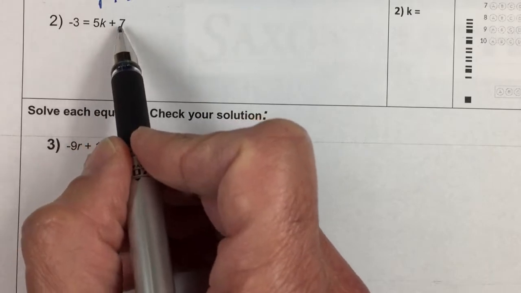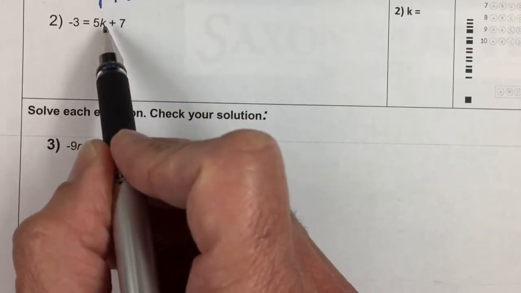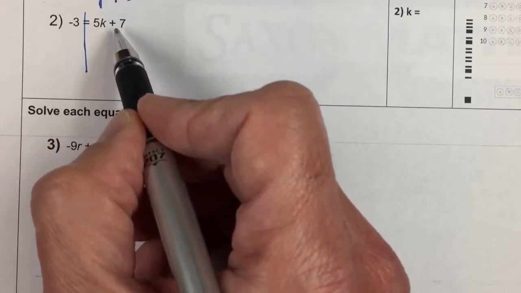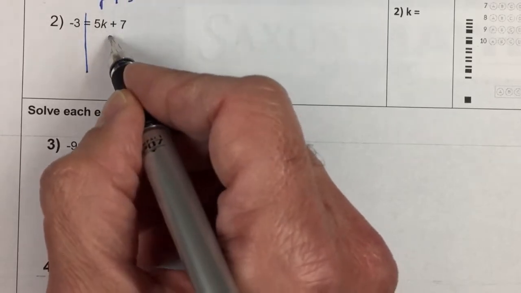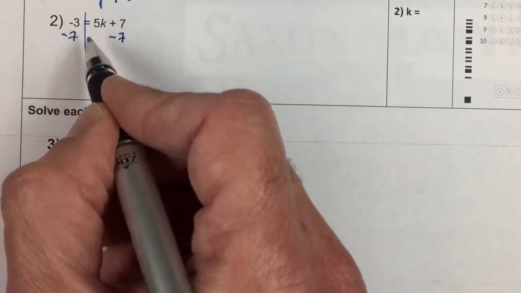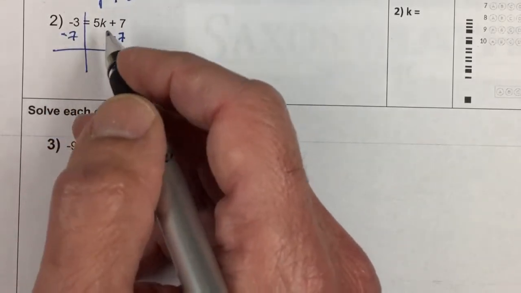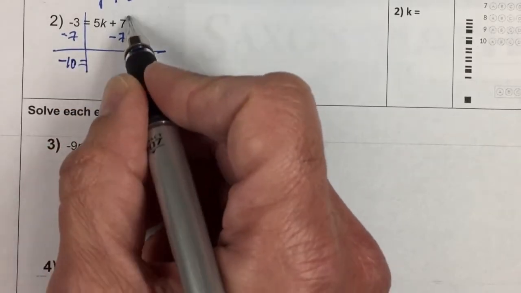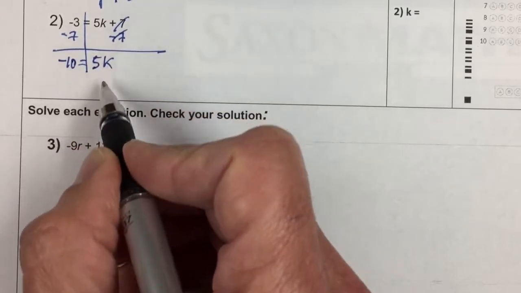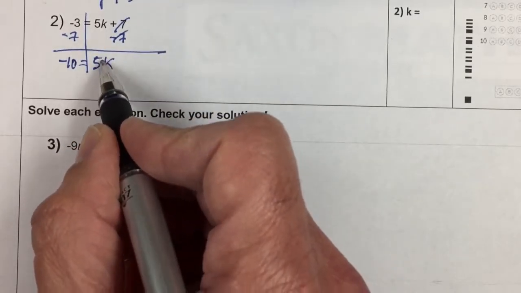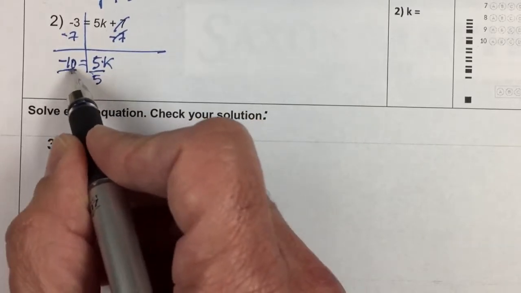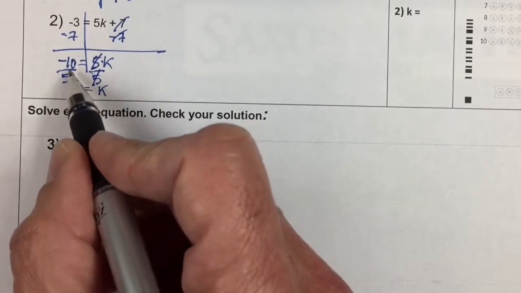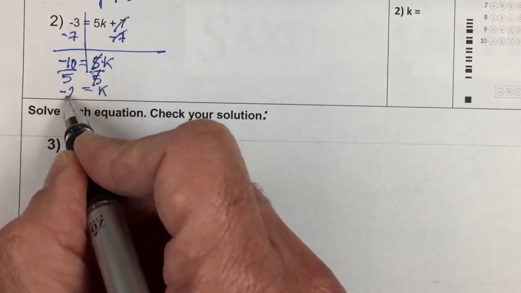Negative 3 equals 5k plus 7. On this side where the variable is, I'm going to undo the additions and subtractions. I have an addition here, plus 7, so I'm going to subtract 7 on both sides. Negative 3 minus 7 is going to be negative 10, equals, this goes away, 5k. Now the k is being multiplied by 5, so I have to divide by 5 on both sides. This is 1, they cancel out, and my k is negative 10 divided by 5, which is negative 2.